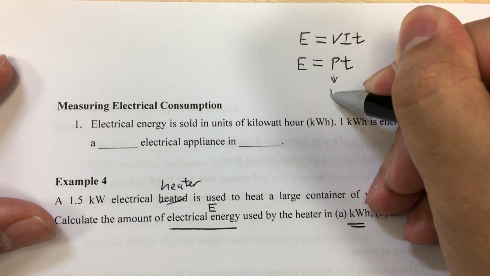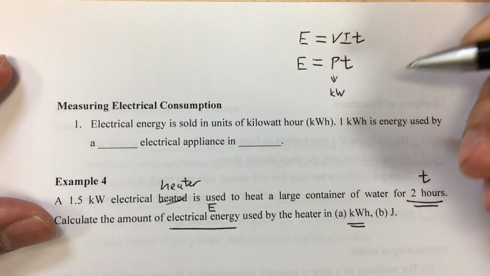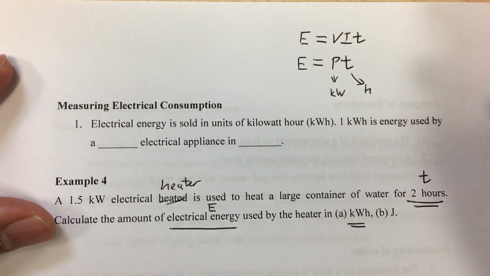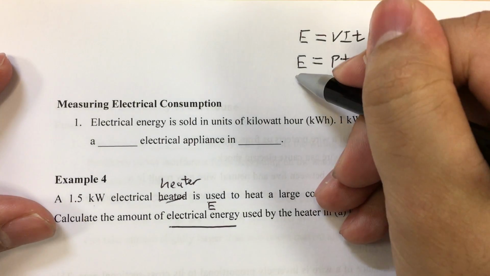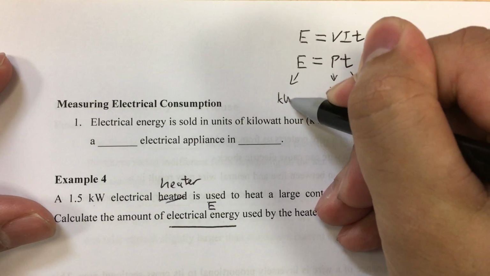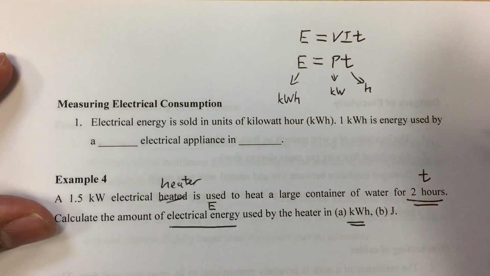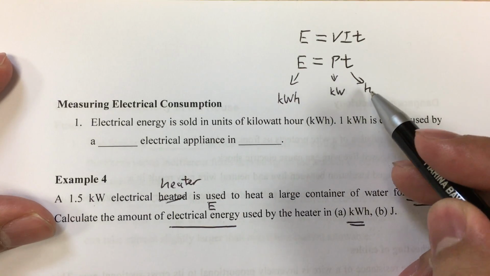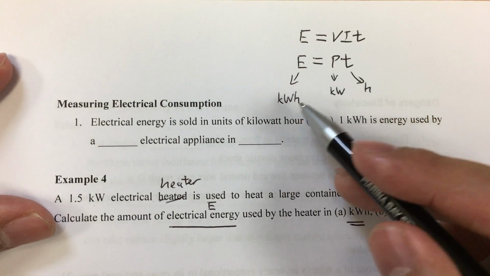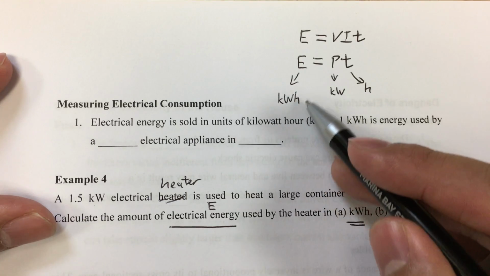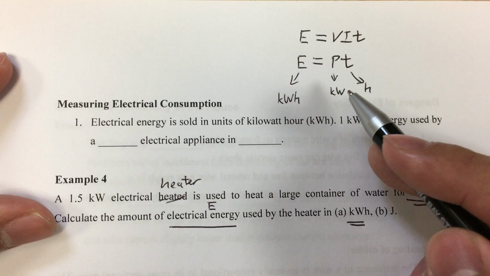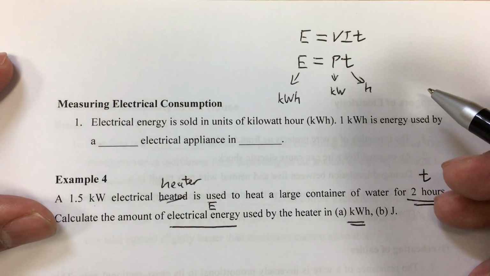Power here is in kilowatts. Time is in hours. So my unit for energy would be kilowatt hours. We only use time in hours if we want the energy to be in kilowatt hours, which also means that your power must be changed into kilowatts.